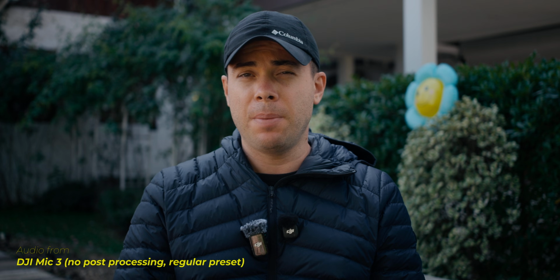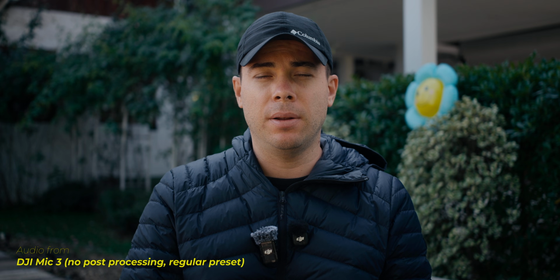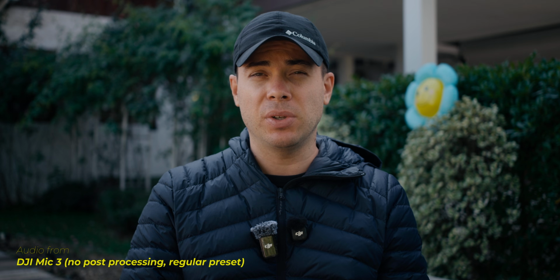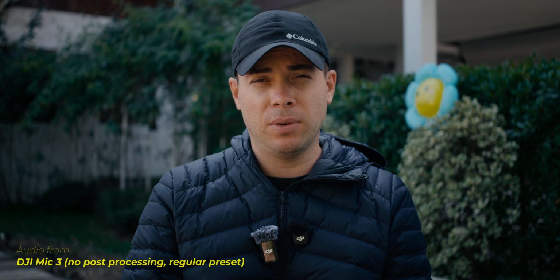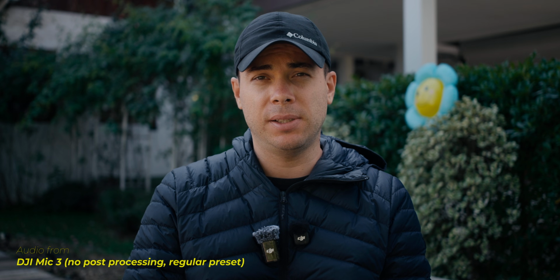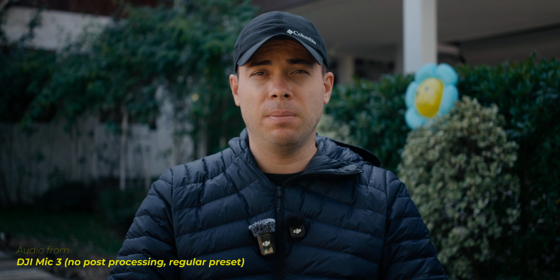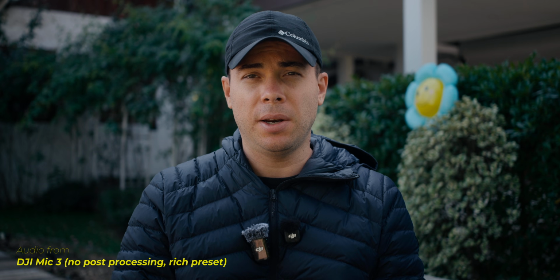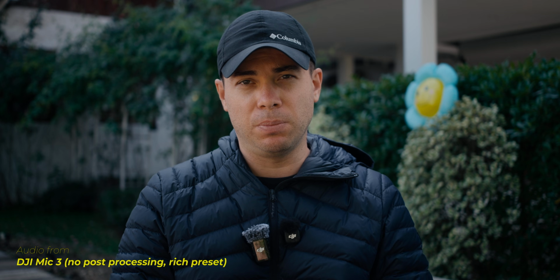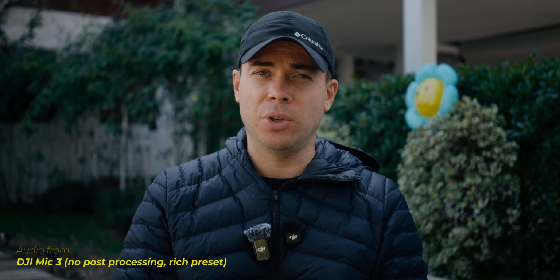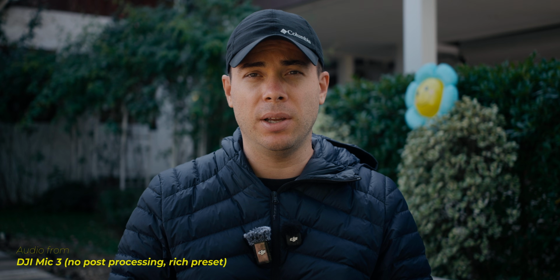All right, and now I am back to the Mic 3, and I want to test out the audio presets on this microphone. So again, right now I'm using the regular audio preset on the Mic 3. Testing the regular audio preset on the DJI Mic 3. And now I've switched to the rich audio preset, which should boost the bass a little bit in the audio. This is how the rich audio preset sounds on the DJI Mic 3.